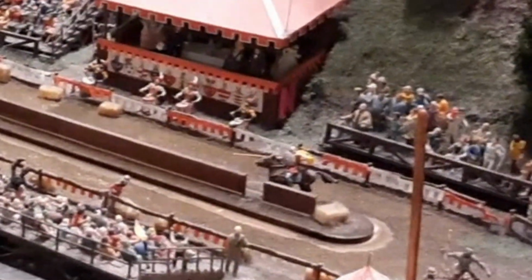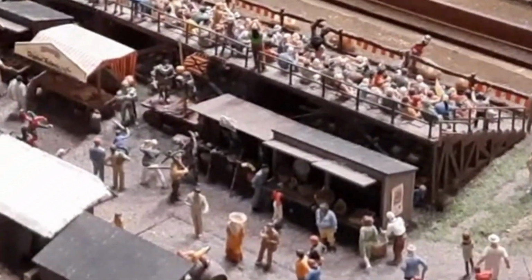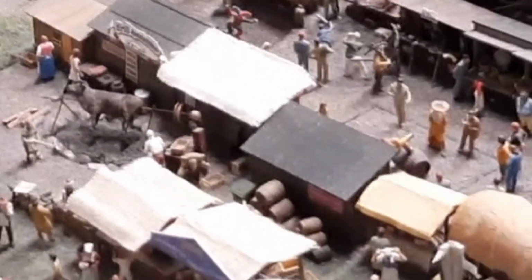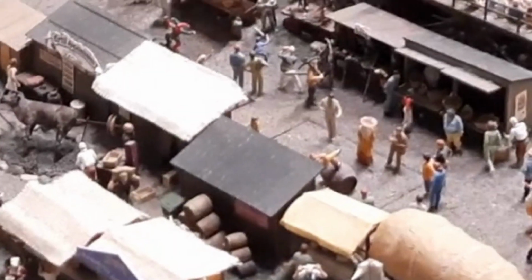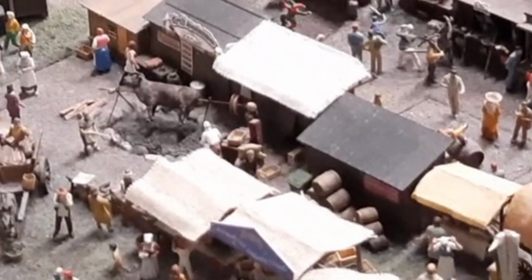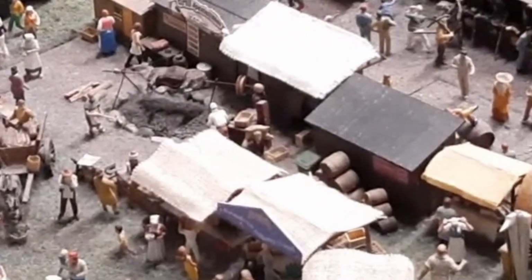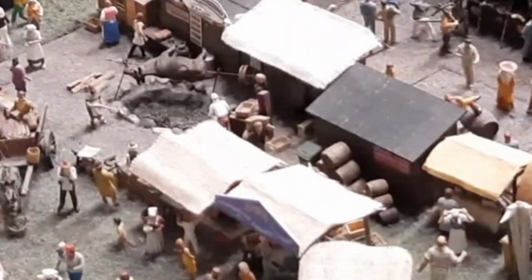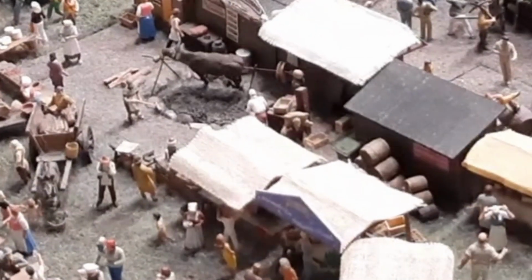And finally we come back to an oxen that is on the spit. There's a chap trying to stay on top of a barrel, and it's just all these little animation pieces that are going on in among all the scenes in detail.